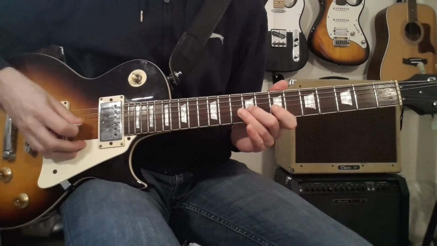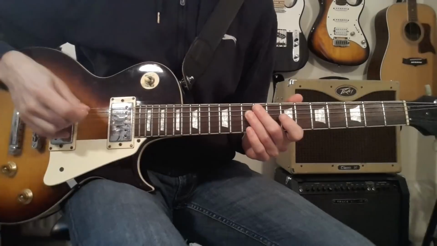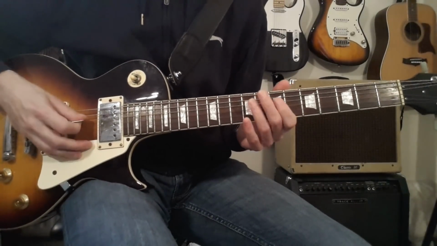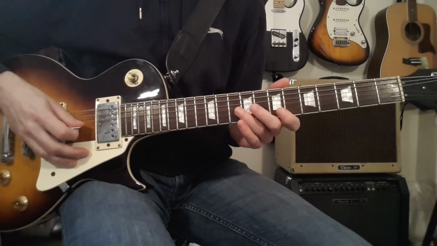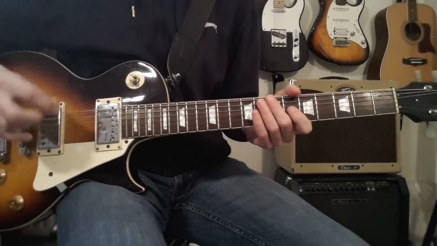We stay on that G string and we play 7, 8, 9, 8, 7. Then we're going to drop to the D string and play 10, 7, 10, like this. Back to the G string again, 10, 9, 8, 7. So that bit goes like this.